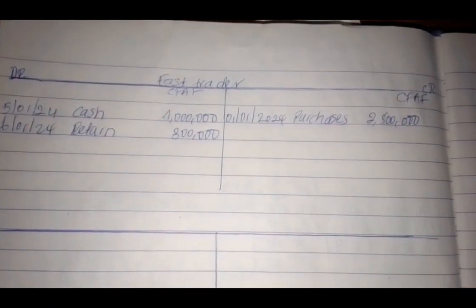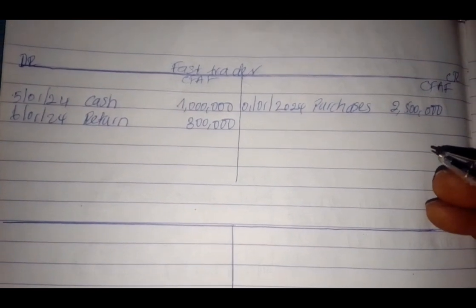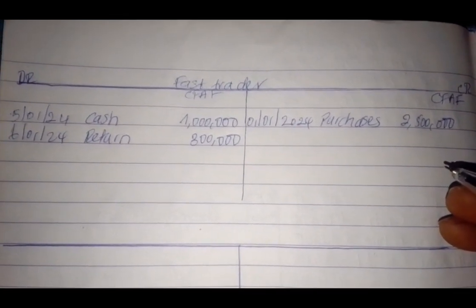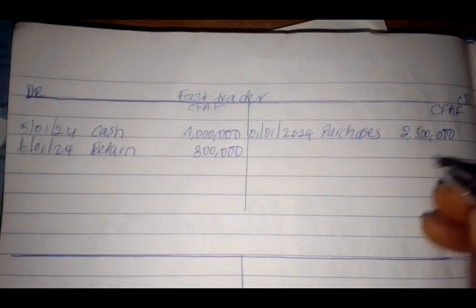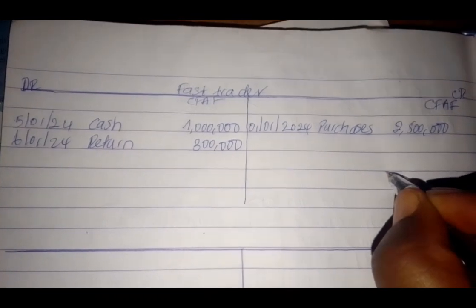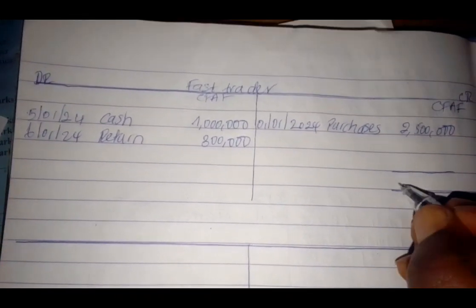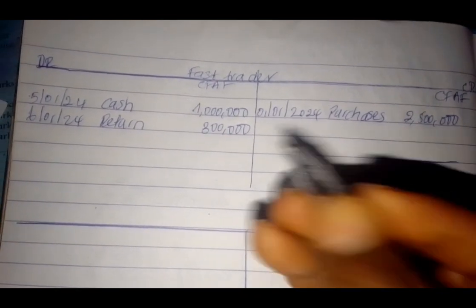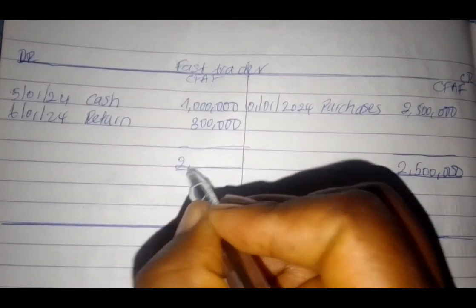We are supposed to balance off this account. Balancing off an account simply means the debit and the credit totals should be equal, so as to determine the amount on the lesser side which will be carried forward to the next period. So if we look here, you will see that the higher amount is 2,500,000. We balance it off with 2,500,000.